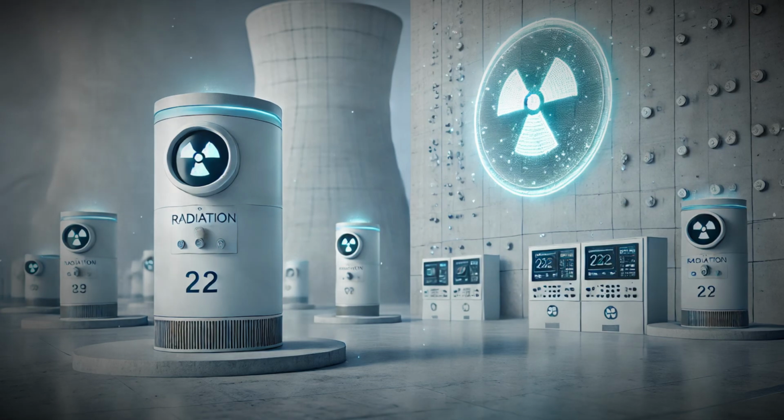Radiation monitoring and protection are fundamental elements of every nuclear power plant because they ensure that both workers and the public remain safe while the reactor operates. Radiation is the energy emitted by unstable atomic nuclei in the form of particles or electromagnetic waves, and while it is an unavoidable byproduct of fission, it can be managed through careful design, shielding, and monitoring.